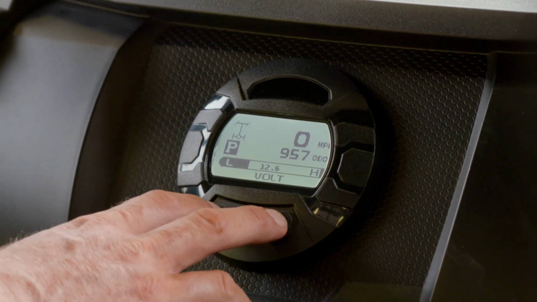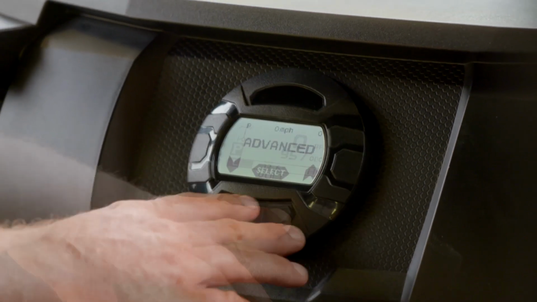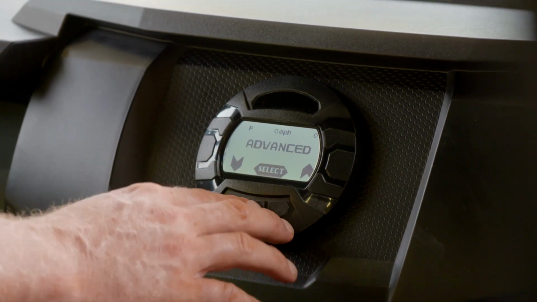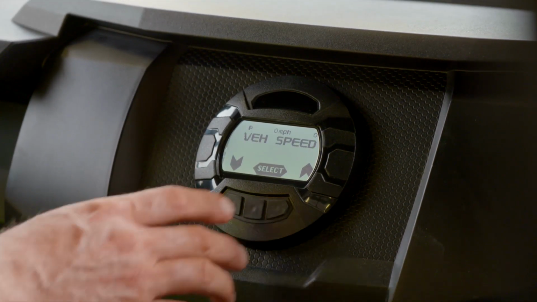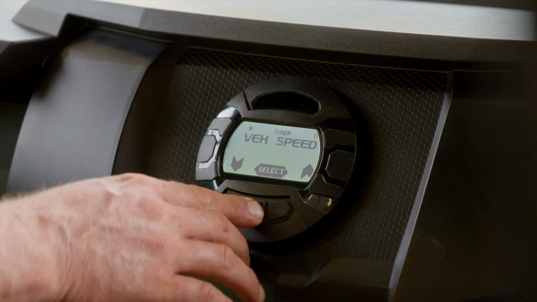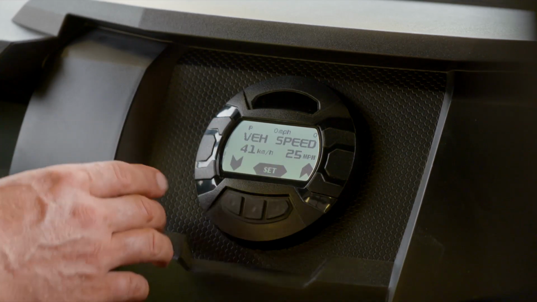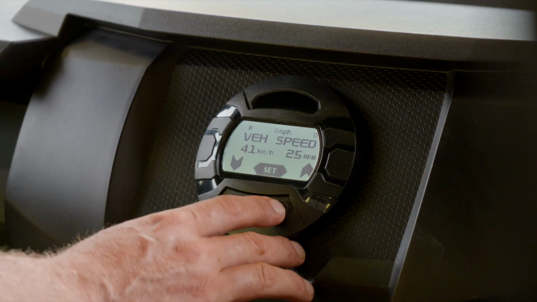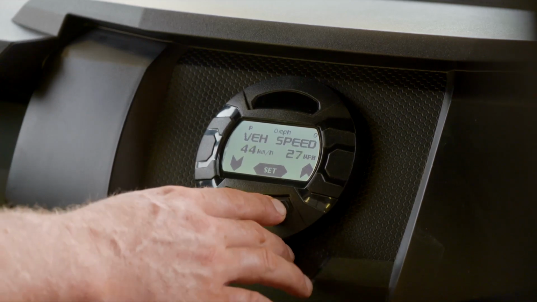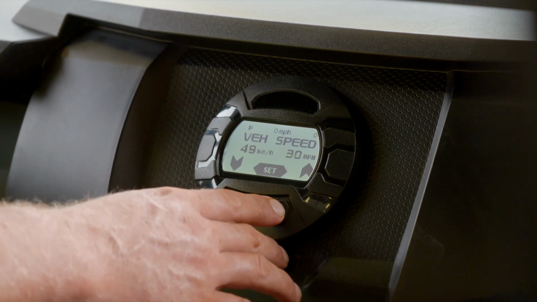Now we're going to look at some of the advanced setting modes that we have on the screen. Now there's an advanced screen on here. If you select the advanced screen, you have vehicle speed on here. This is where you can set your vehicle speeds to where you want it to be, kilometers per hour, miles per hour. This one happens to be set at 25 miles per hour, but if you prefer, you can bring it to whatever range that you need the machine to be at.